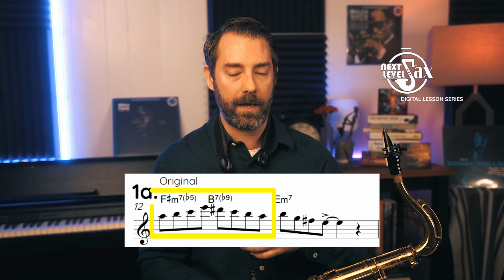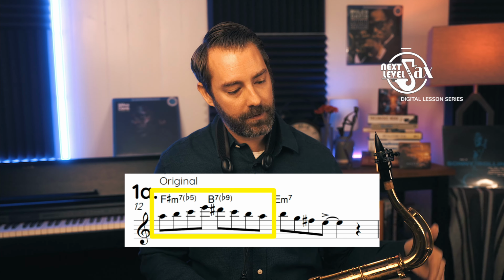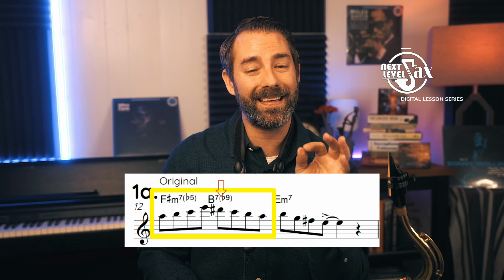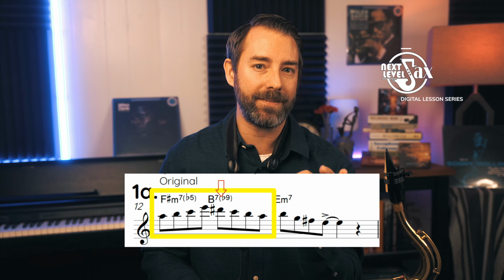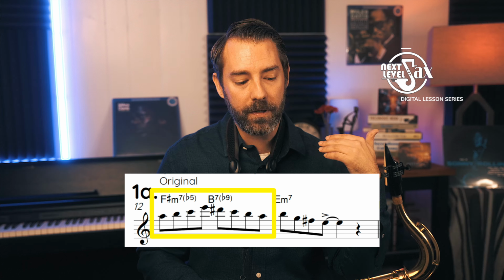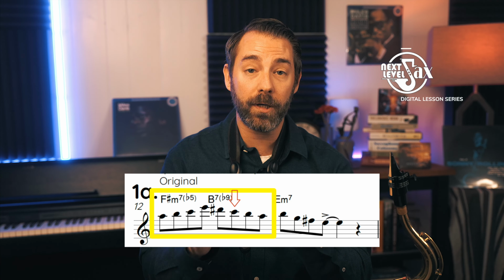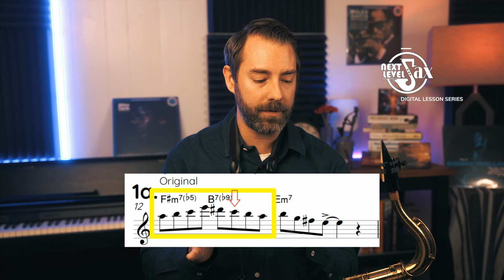For example, all right, we start on the A, that's the third, we go up the scale, up to the 7th, which is our high E on the tenor anyway. And then we land on the third, that D sharp, the third of the B7 chord, okay? And then we come down this descending scale, utilizing the flat 9. We're gonna get to why and how that all works.